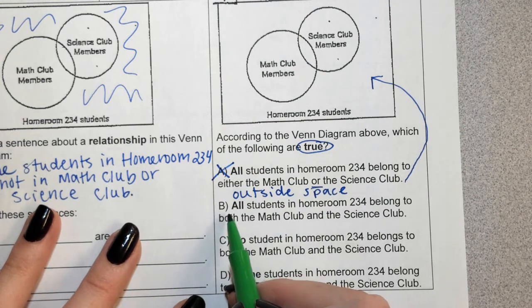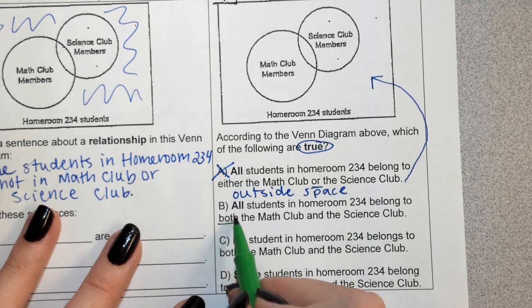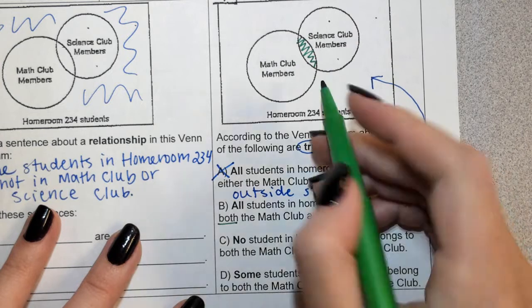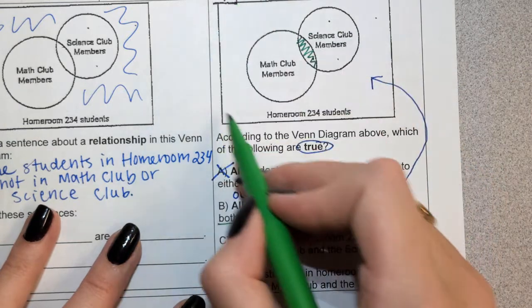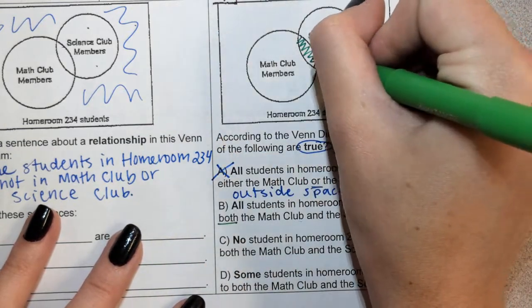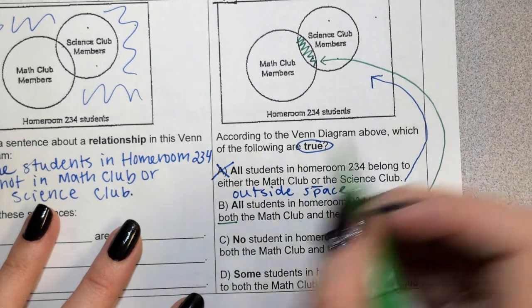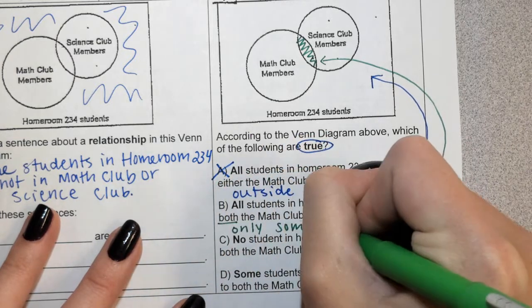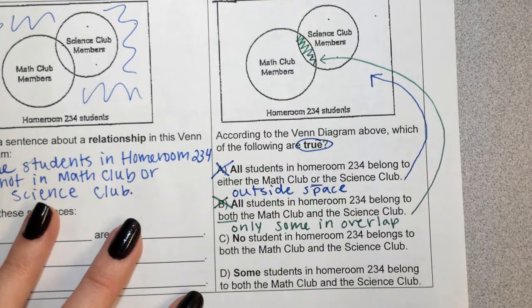Alright, next up, all students in homeroom belong to both math and science. If I see that word both, it's a giveaway for an overlap. That overlap is with the students who are in math and science. But is that all of the students in this entire homeroom? No, it is not. The overlap shows that there are some, but not all. So only some of them are in the overlap. So X that out, it's also incorrect.